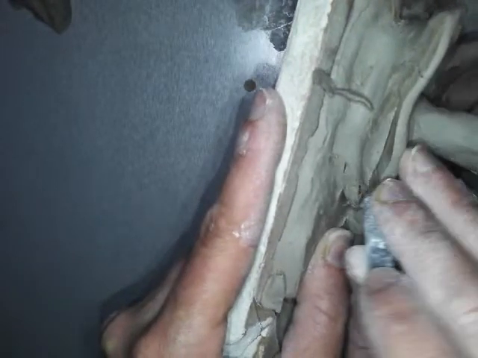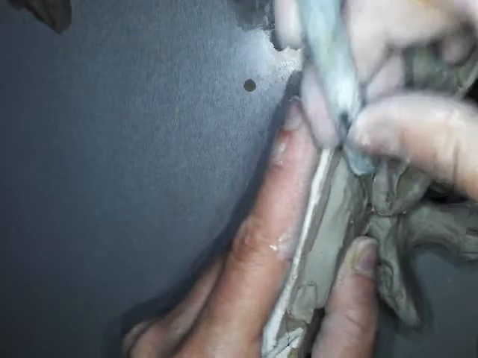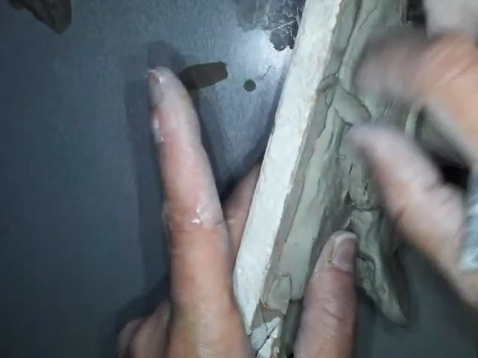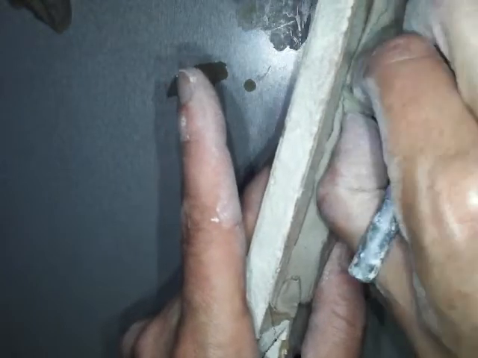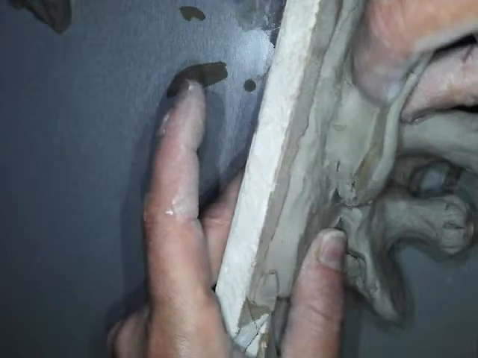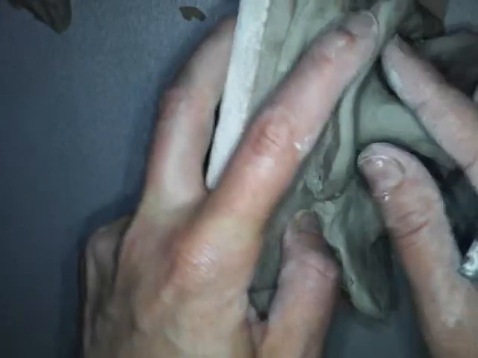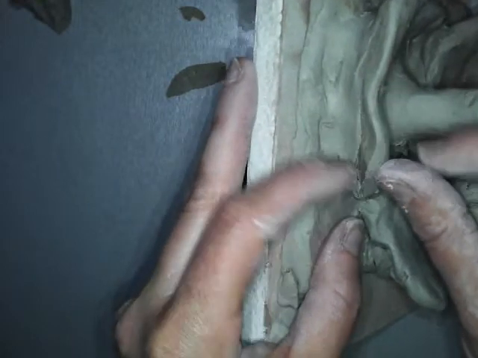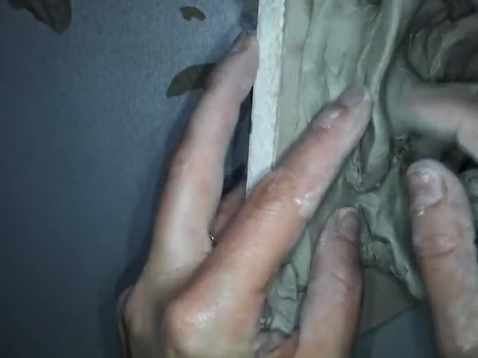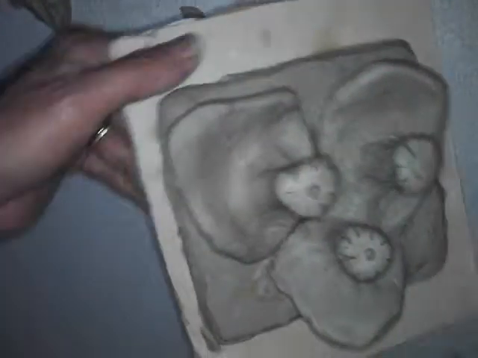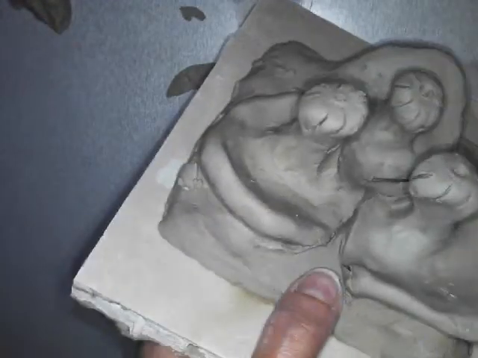I'm not cutting off the support. This would be the same application if you're doing flower petals, leaves, butterfly wings. And then you want to compress that edge of clay. This adds a delicacy to the leaf.